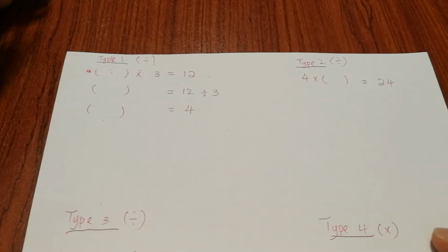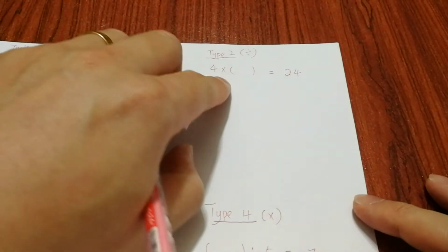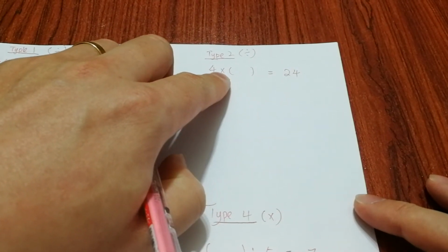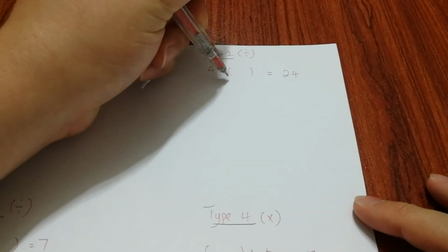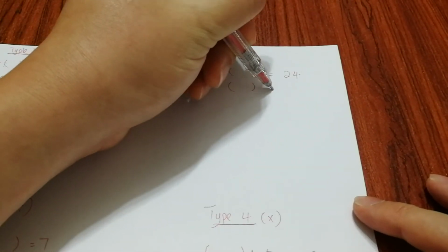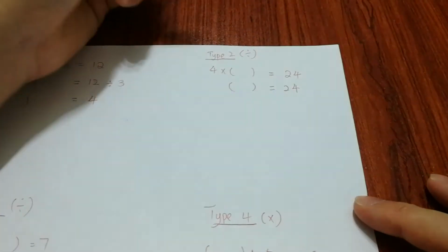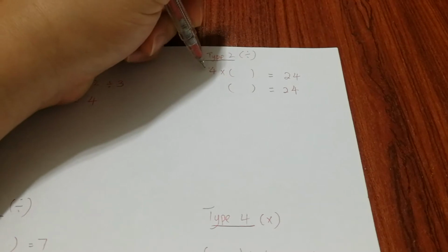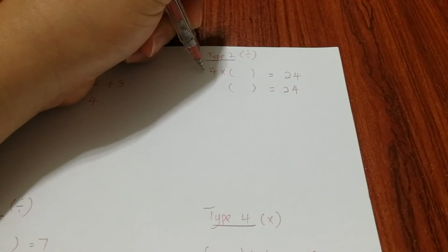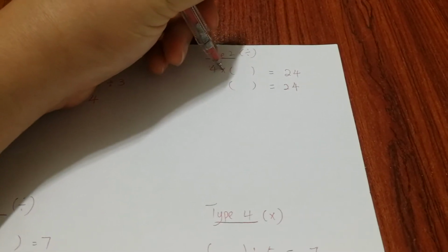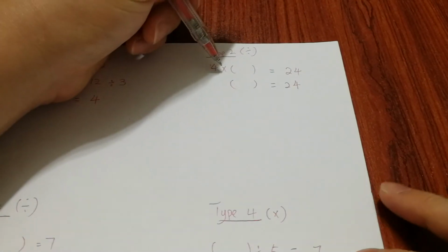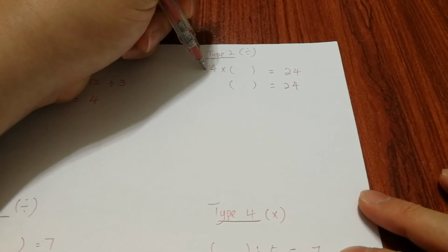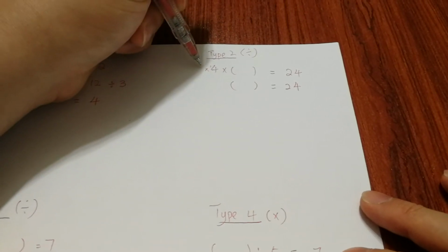Later I'll show you. Okay, now type 2, in front of the bracket is times. Am I correct? So in front of this bracket is times. Now we do not move the bracket, we do not move the equal, we do not move the 24. Who do we move? We move the 4. But Mr. Lim, in front of this 4 there's nothing. So what are we going to do? Now, because this operation is times, we are going to assume that in front of this is a times also.